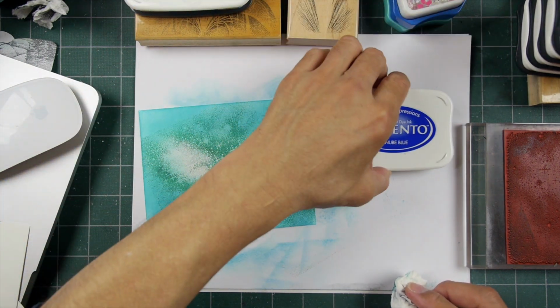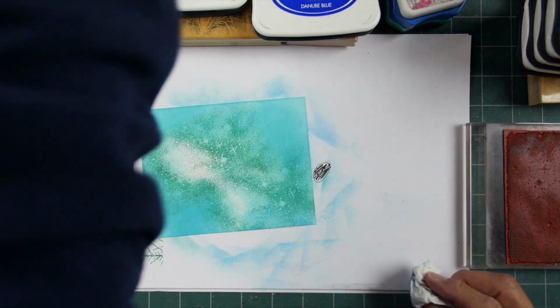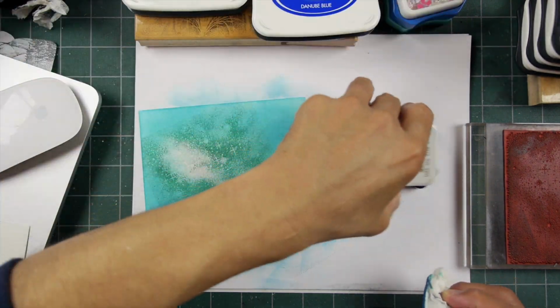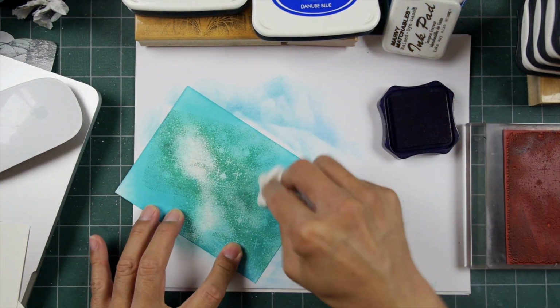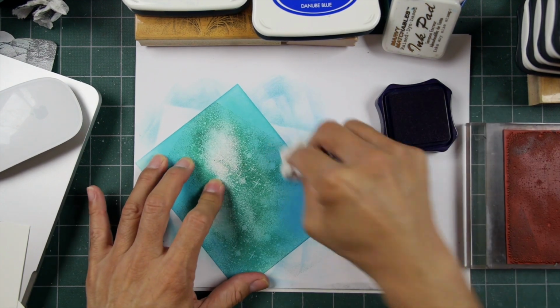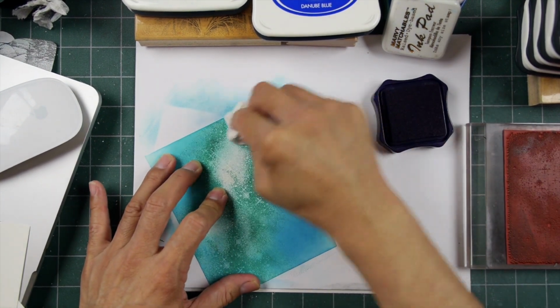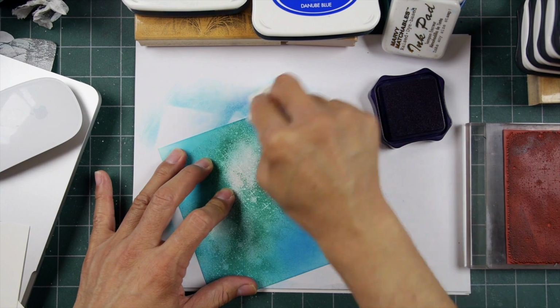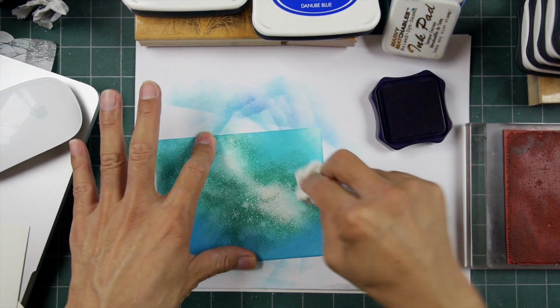Okay, let's go with the Danube blue. Maybe I'll go with something a little bit darker. Let's move this along, I think you'll get the point of it here. This is a pretty dark blue, like a navy blue. I think I need to re-ink my inks.